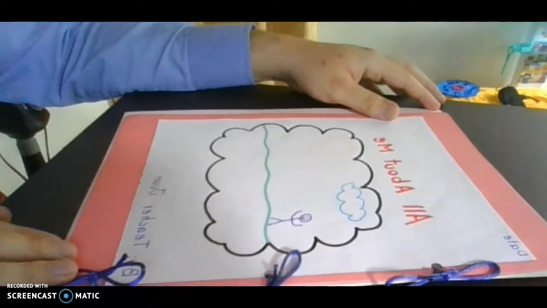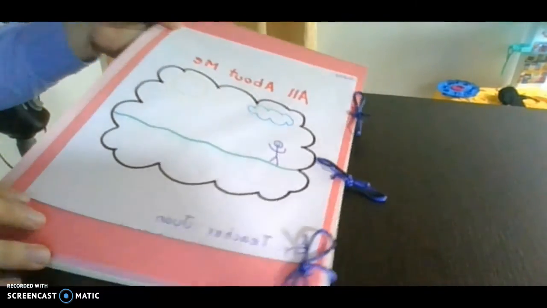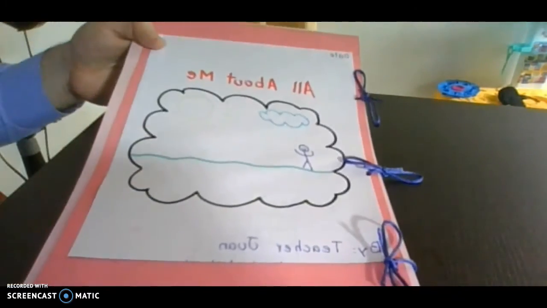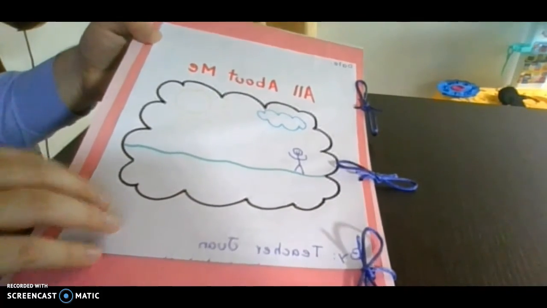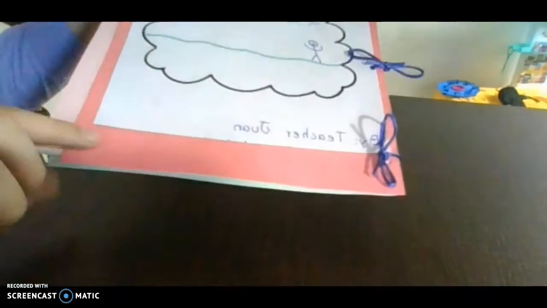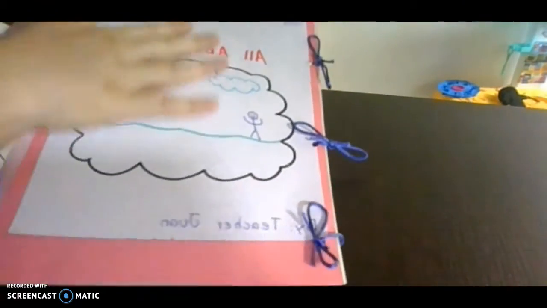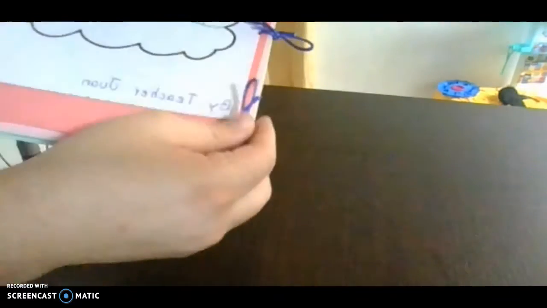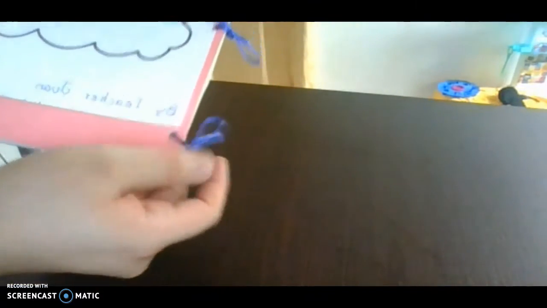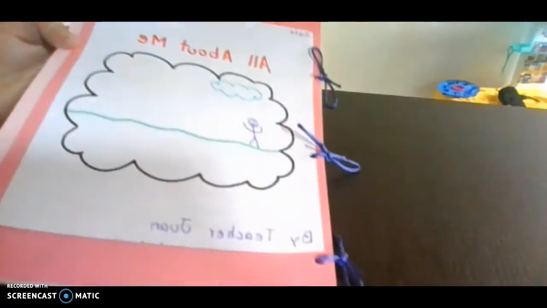Okay, so here I can show you the book that I made on my own. As you can see, I took some of the pages of the book that we made and I pasted them on a cardboard piece. Can you see? I pasted all of my pages on a cardboard and then I opened some holes on one of the edges of each page and then I put them together at the end.